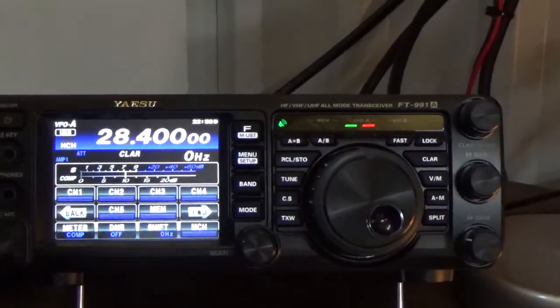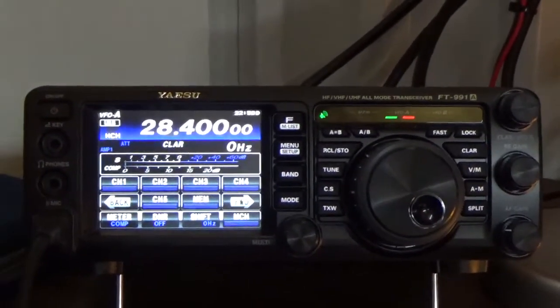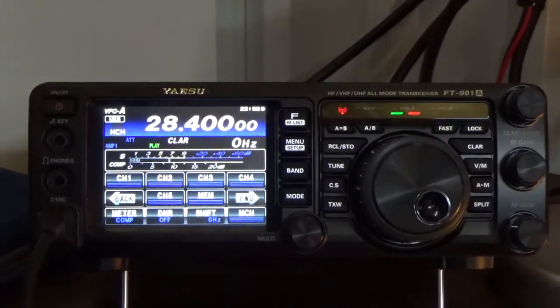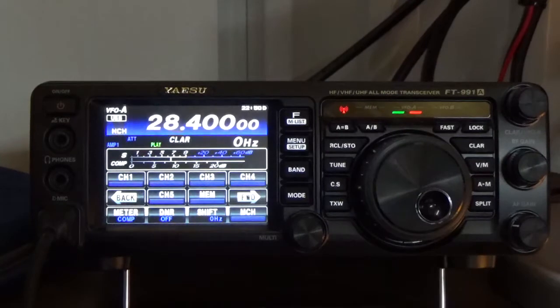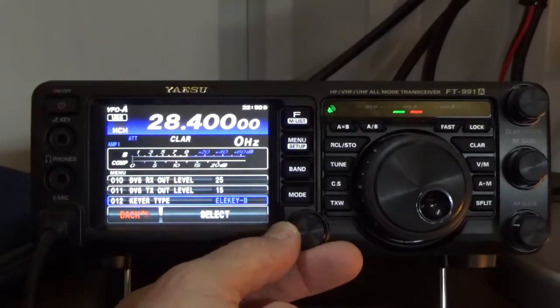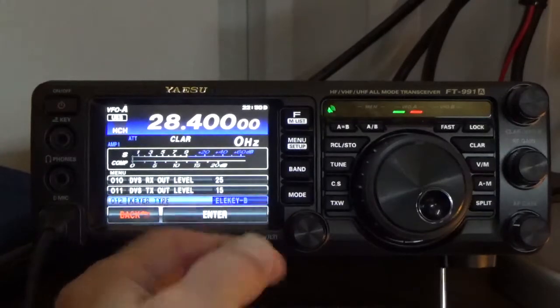Sorry about that. Doesn't that sound good? Is the frequency in use? That's absolutely perfect. We're going to turn it up just a hair. We probably could go up to maybe 20.